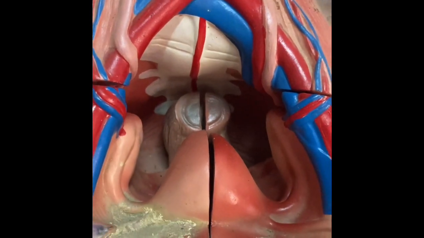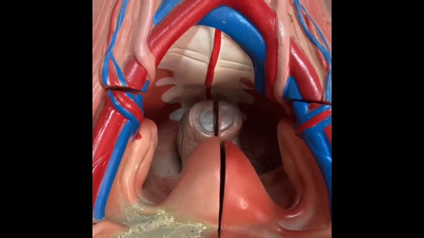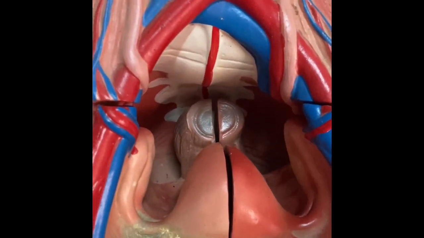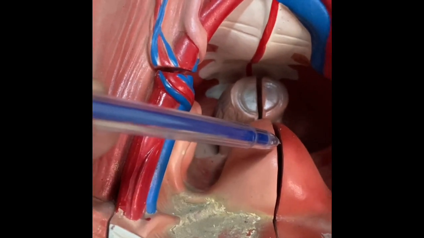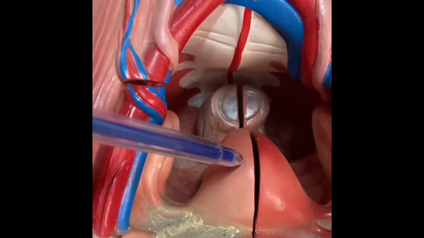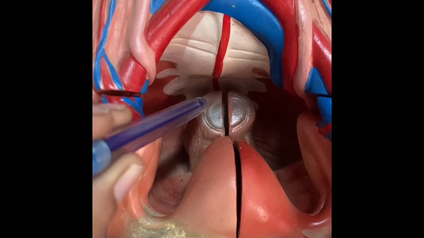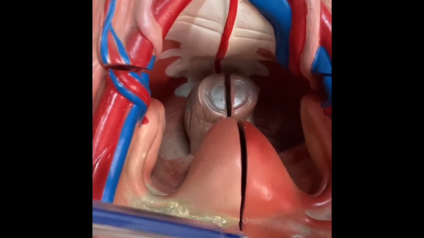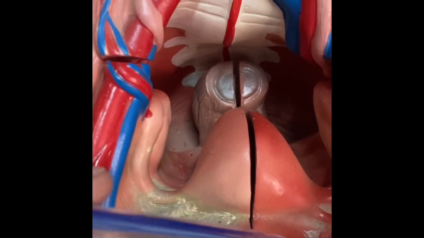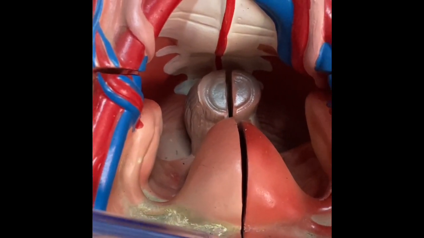So, this female pelvis belongs to three systems: urinary system, reproductive system and alimentary system. Organ belonging to urinary system is this urinary bladder.